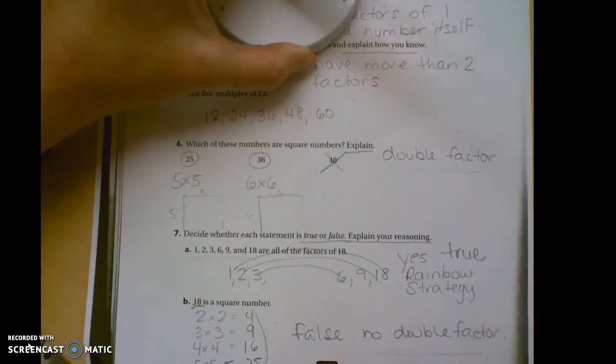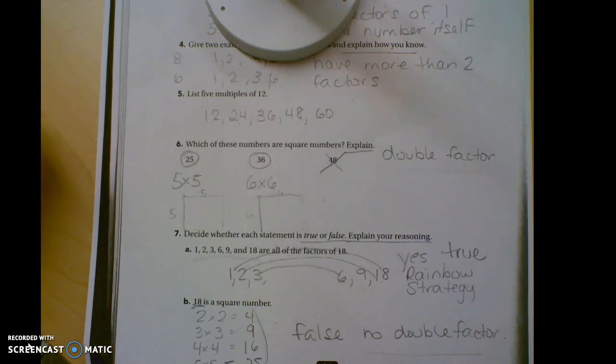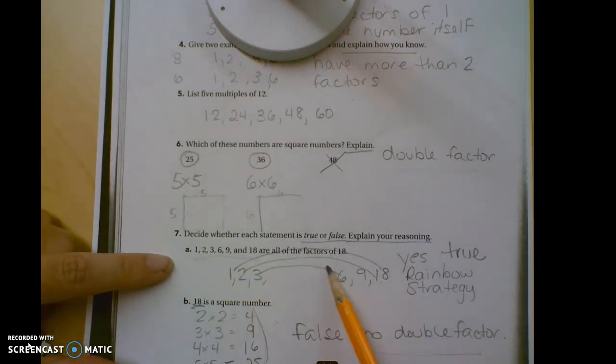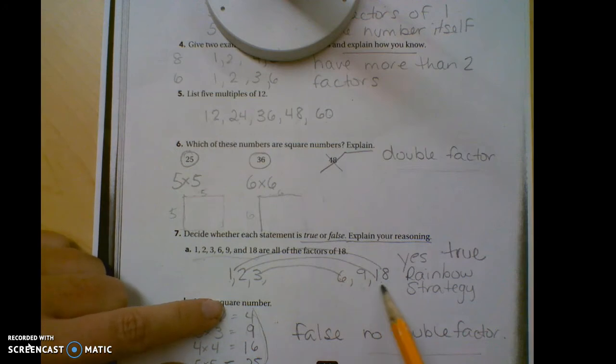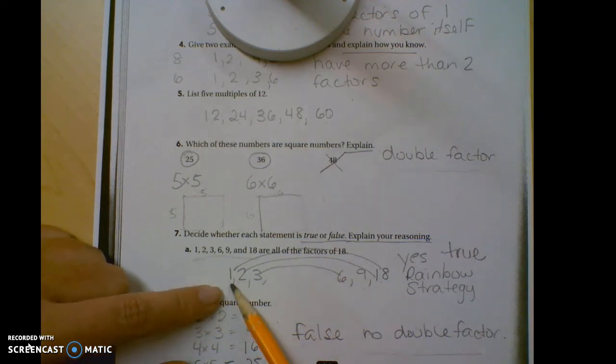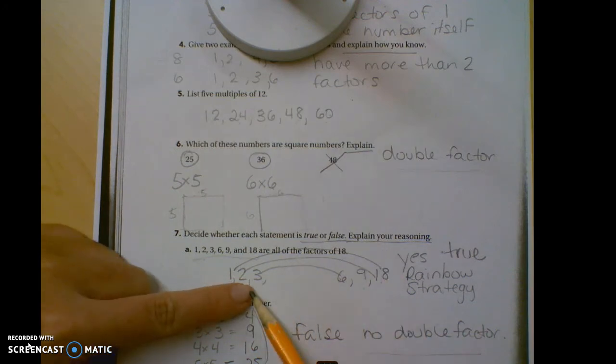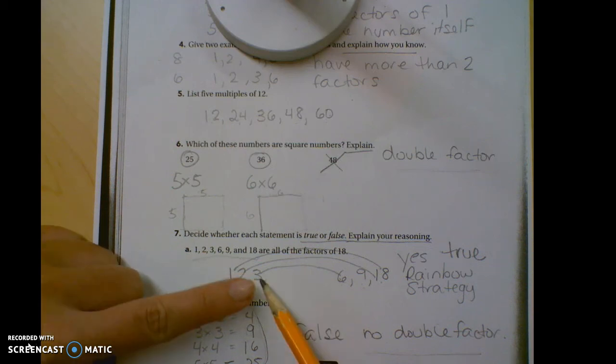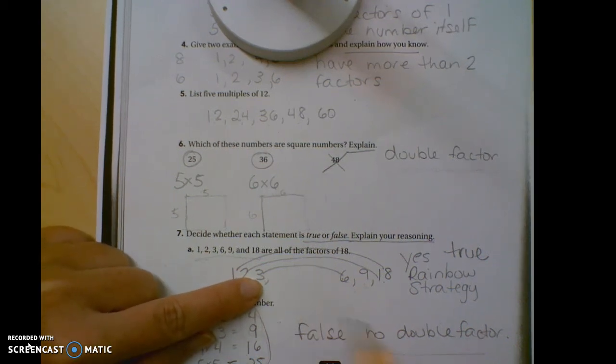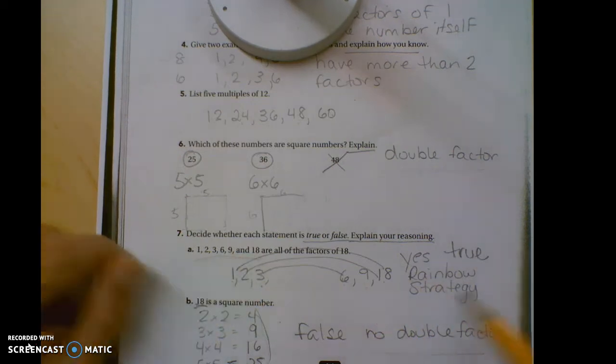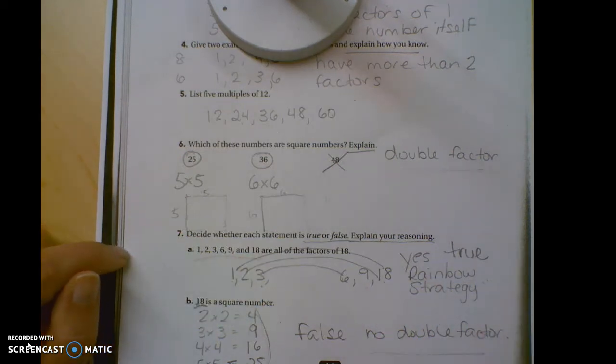Number 7 said decide whether each statement is true or false and explain your reasoning. It said that these numbers were factors of 18. I used the rainbow strategy to check: 1 times 18, 2 times 9, 3 times 6. 4 was not a factor, 5 was not a factor, and then 6 times 3 is my repeat, so I know that I have all of my factors. So yes, by using the rainbow strategy, I know that it's true.